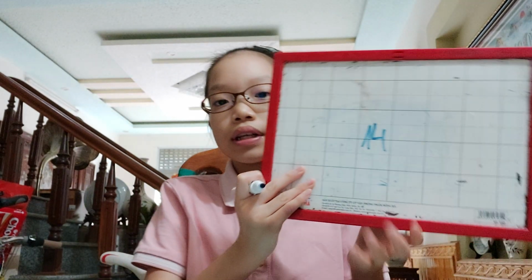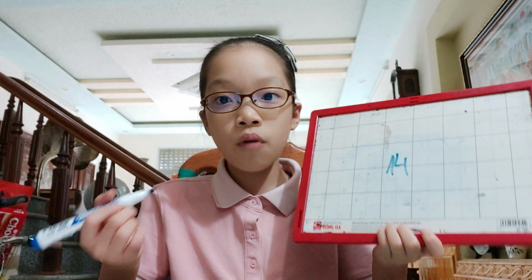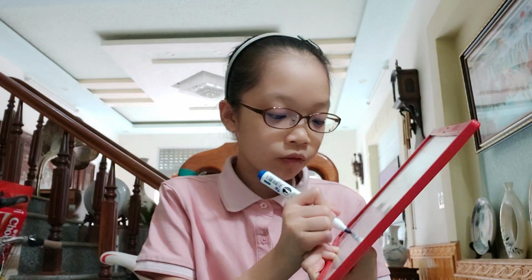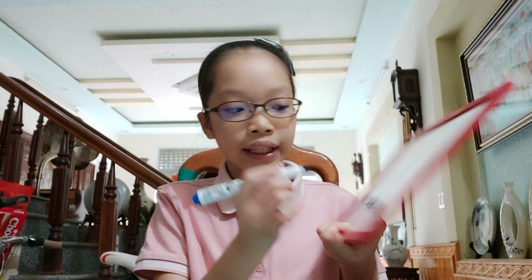From 13 to 19, we just need to add the number and the teen. For example, the number 14. So here's 14, right? We have 10 plus 4 is 14. So 4 is 4 here, and we just need to add the teen over here. So for example, 19, 18, that's very good.